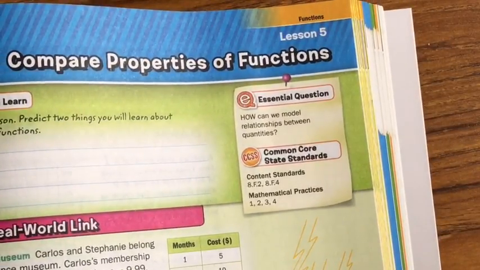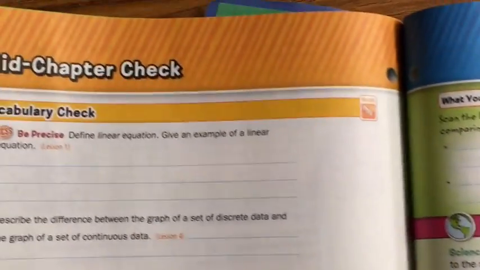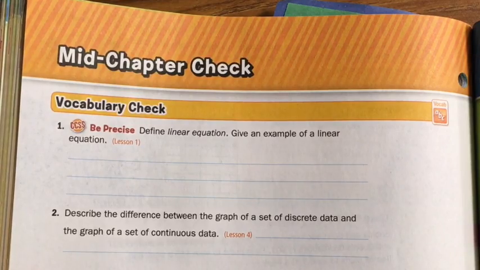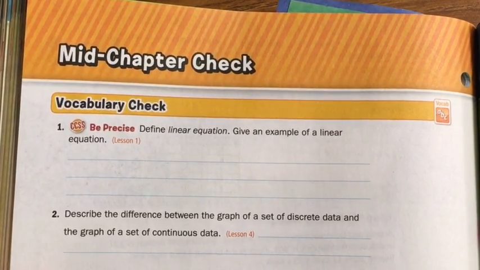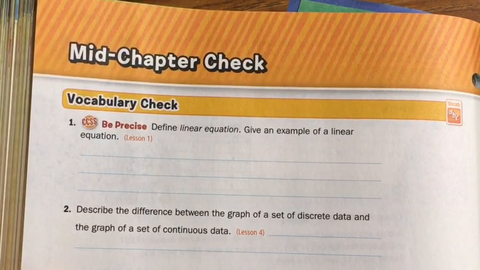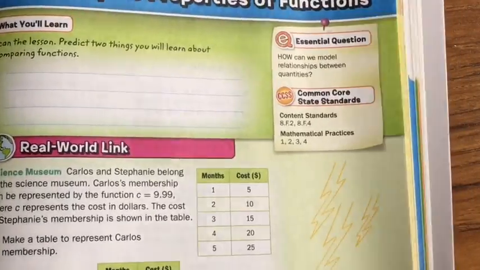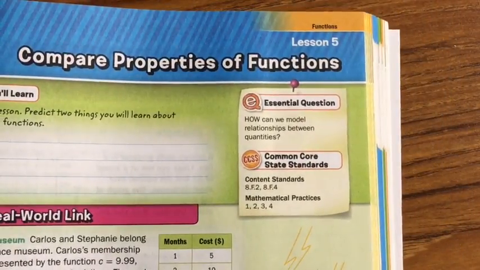This is video 2, which starts with lesson 5. Just so you know, the mid-chapter check, we will not do this time. We are going to wait on the mid-chapter check. Now we are on lesson 5 of chapter 4.